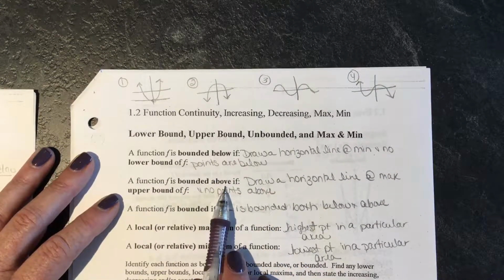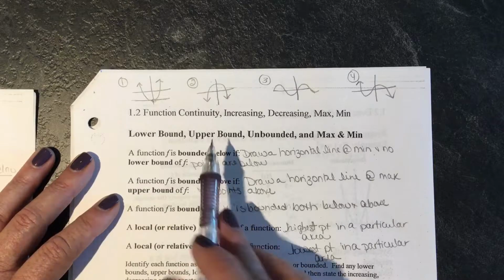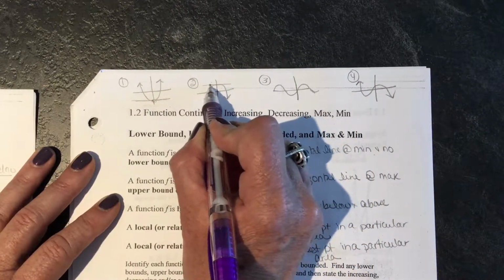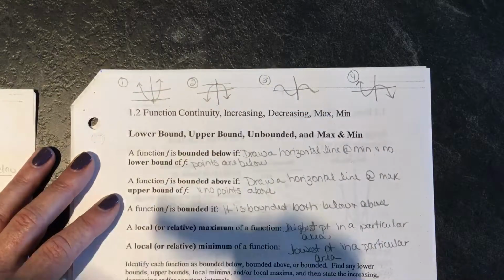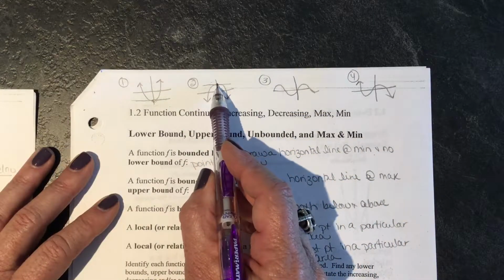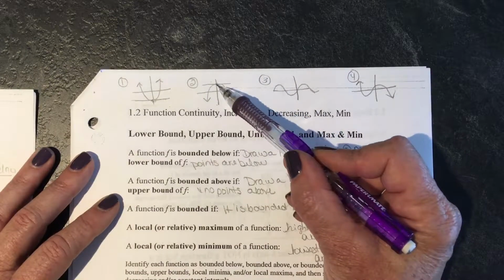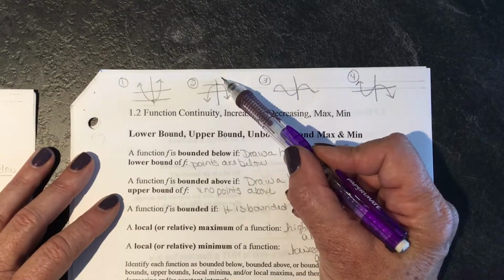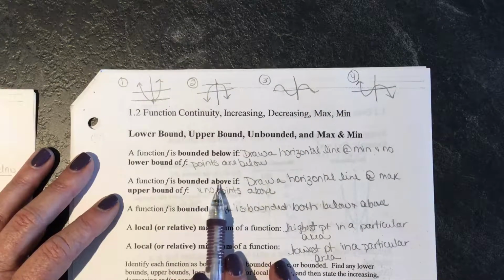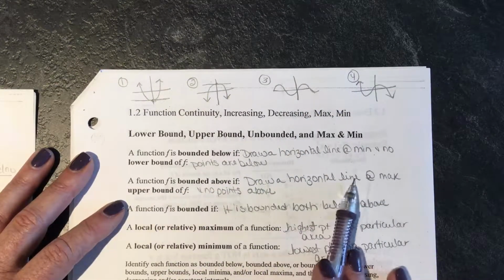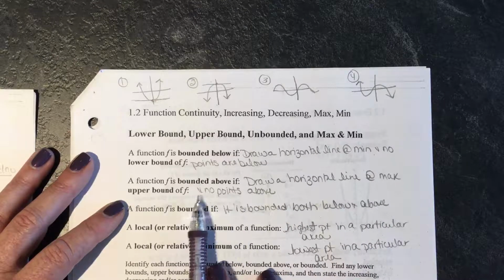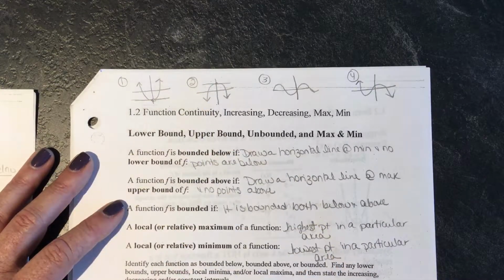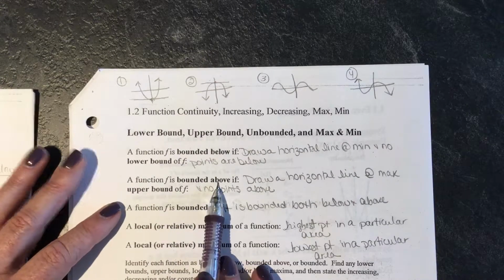A function is bounded above if you do the same thing, but with a maximum. So I would draw this imaginary line through the maximum point, the very highest point of the graph. And then I look and I say, are there any points that lie above it? If the answer is no, then we have a function that is bounded above. So you draw a horizontal line at the maximum, and there would be no points that lie above that maximum. That is bounded above.